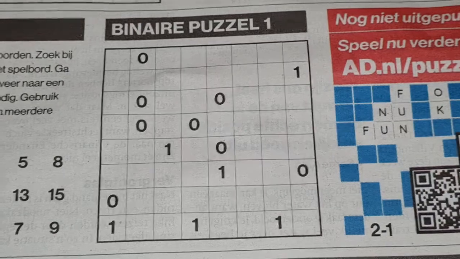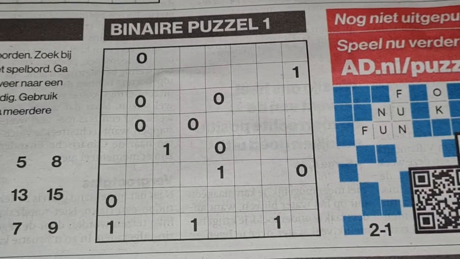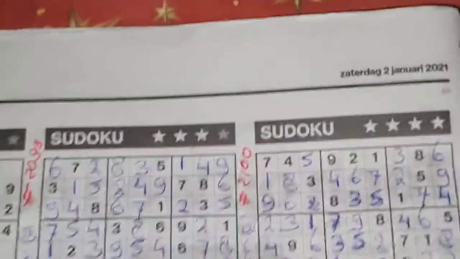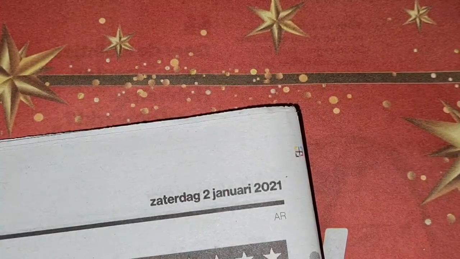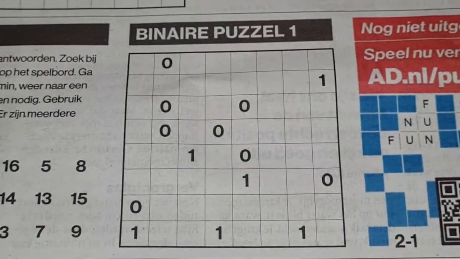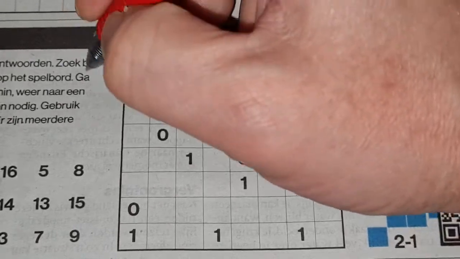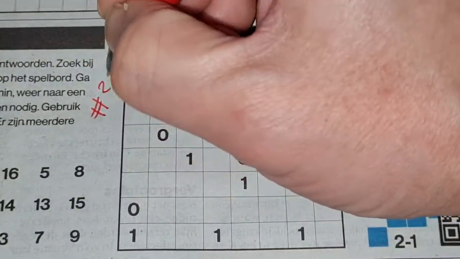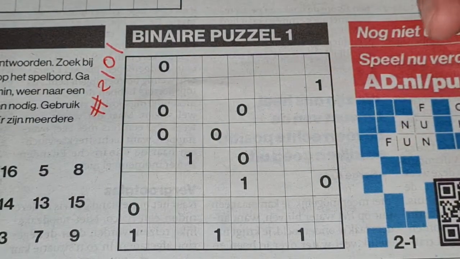Yes, back again for the third Sudoku of today's newspaper in the additional. Yes, Saturday, January the 2nd, 2021. And the third Sudoku is a binary Sudoku, and this will be number 2101. And what kind of binary puzzle is this one?